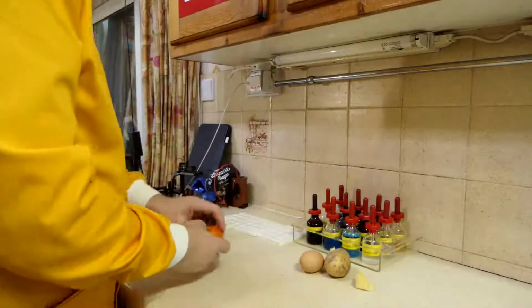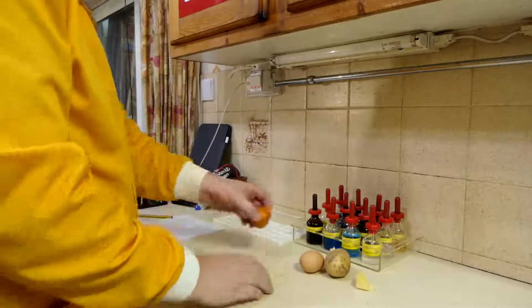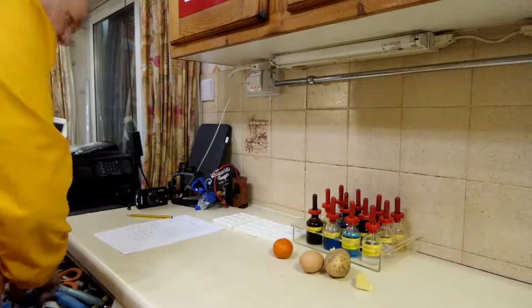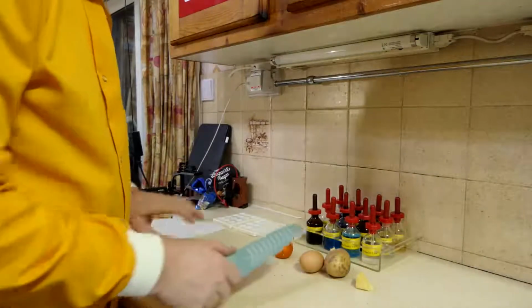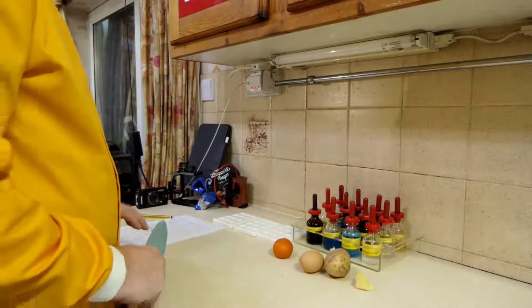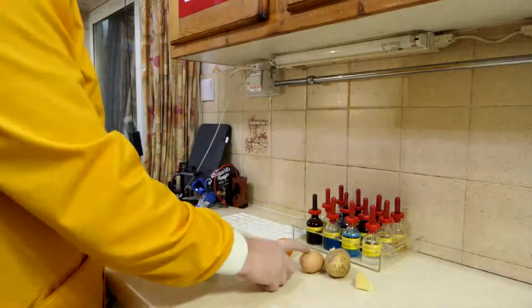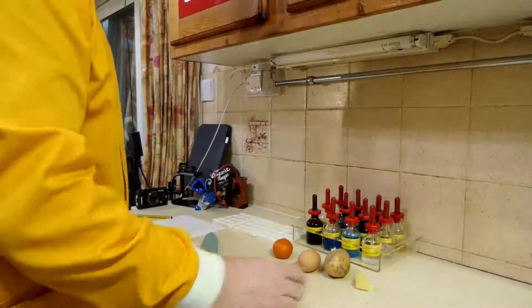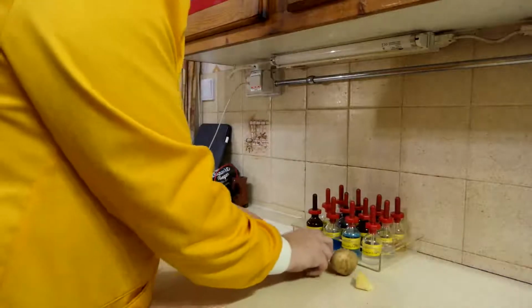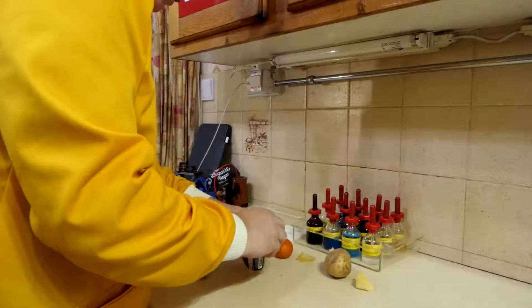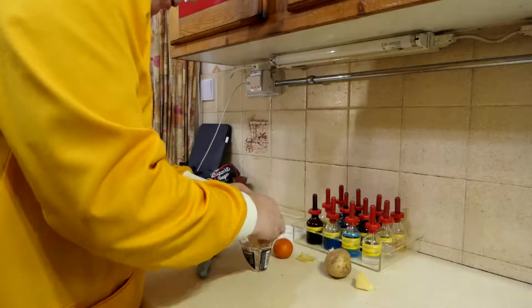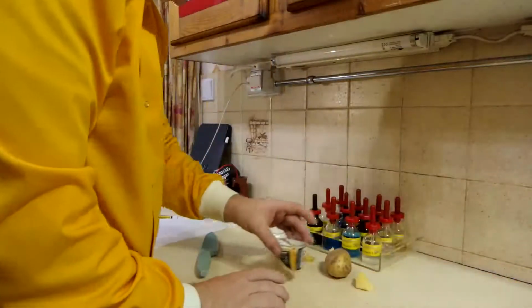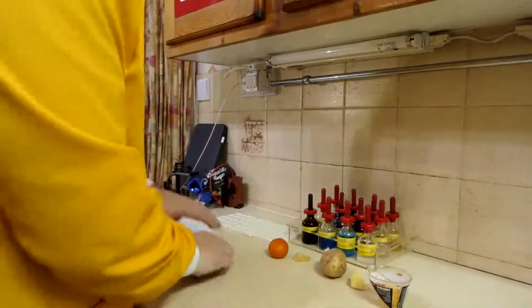Now, the satsuma is going to be hard to work with, so I'm going to need to get into that one. And I'm also going to need to get into the potato. And the egg, I think we might do better if I break that into something. Let's just try this. Last time I tried one of these, it failed. Usually I couldn't break the egg. So there we are, we've got our egg ready to go.